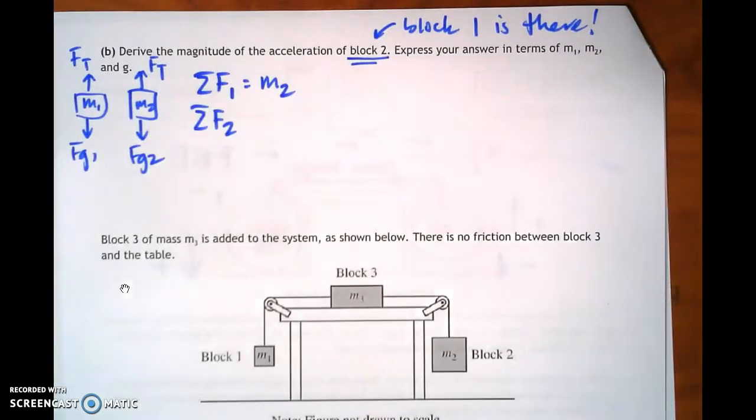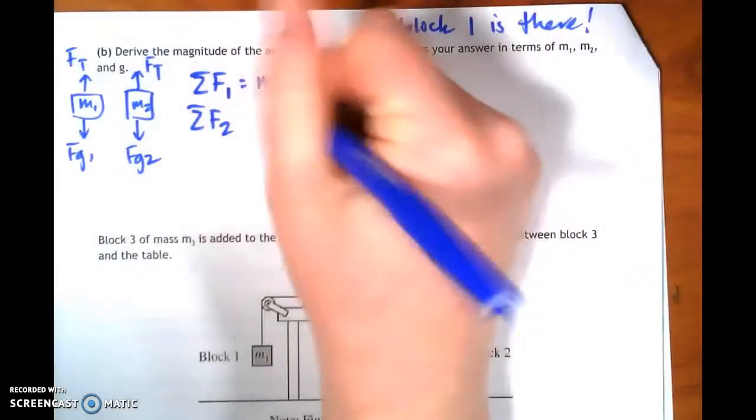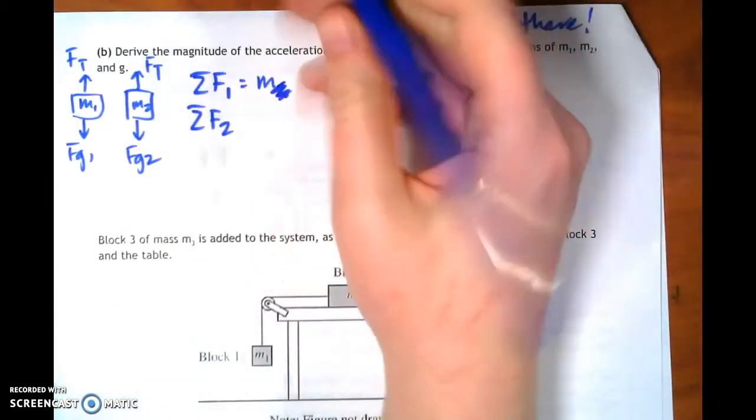Actually, you guys don't mind when I make mistakes, do you? I think you secretly love it when I make mistakes, because then it allows you to realize that I'm a human being, and when you make a mistake, it's totally okay. Oh, I can't find my whiteout. Okay. Sorry. I have to think about what's happening here.